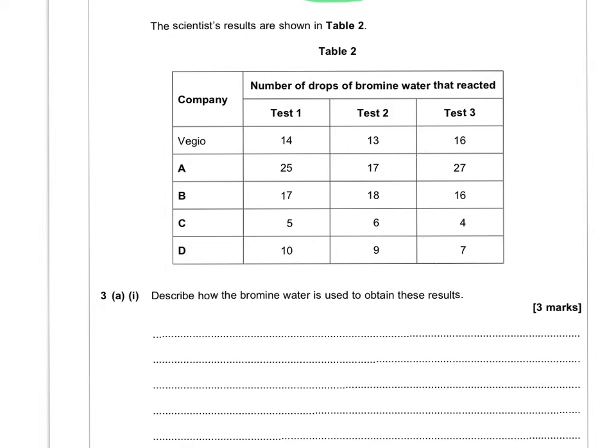So we'll have a look at this table. But firstly, the first question doesn't really even need the information from the table. So describe how bromine water is used to obtain these results. Okay, because it's a describe question, we're just going to literally say what happens.